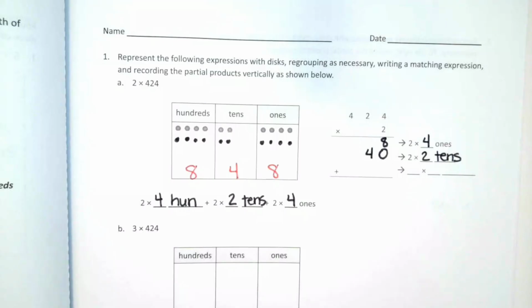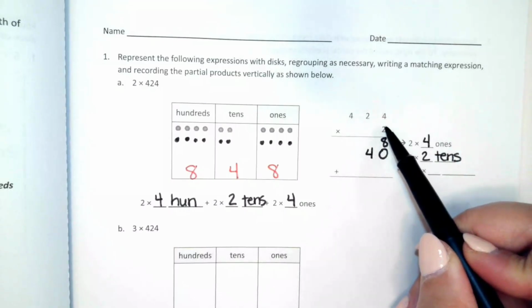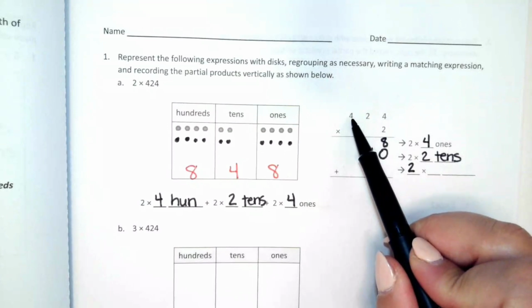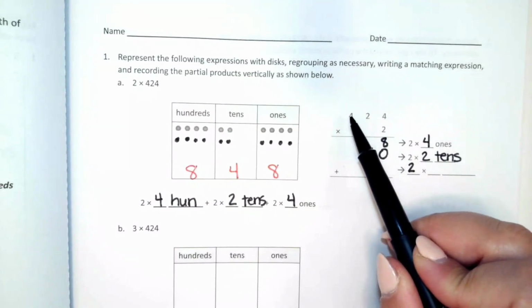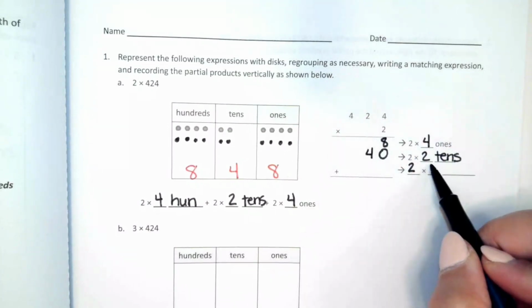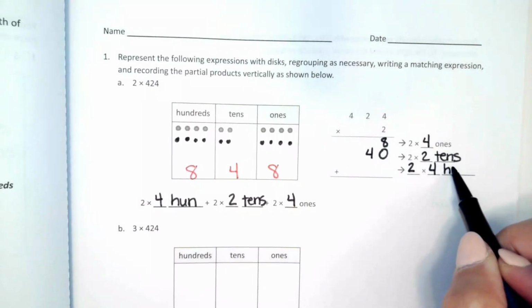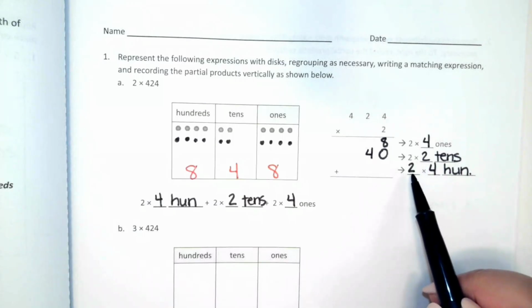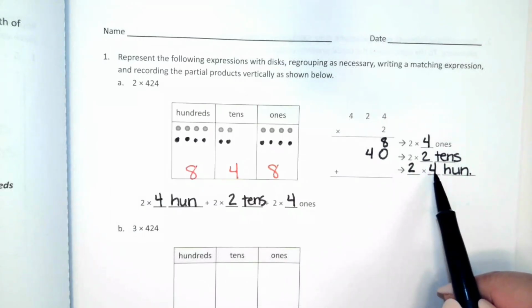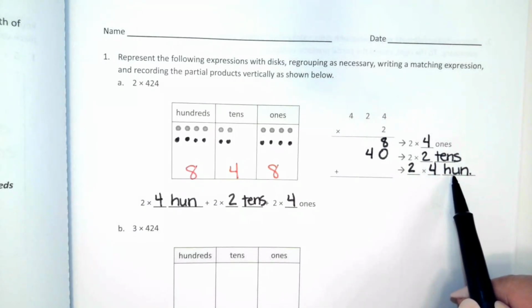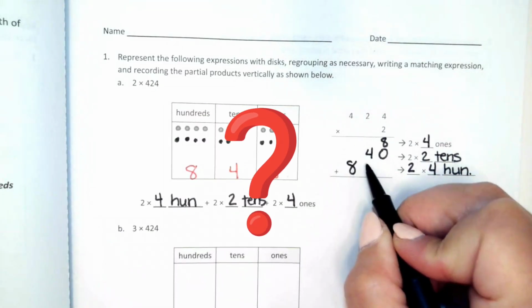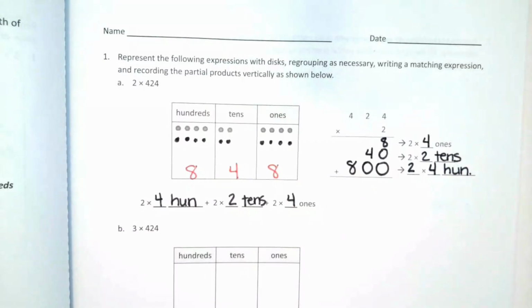Now the next step is to multiply the 2 times the hundreds digit. 2 times, we're going to put this in unit form, 4 hundreds. I'm going to abbreviate 400. What's 2 times 4 hundreds equal? 2 times 4 is 8. Make it 8 hundreds. What does that look like? 800.